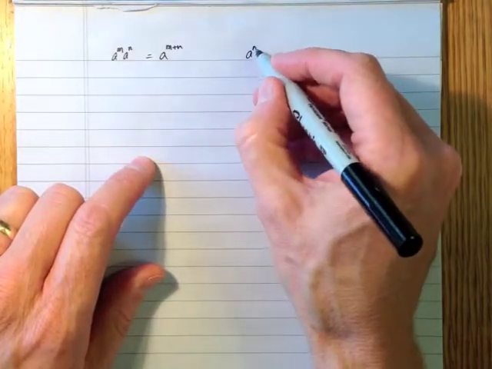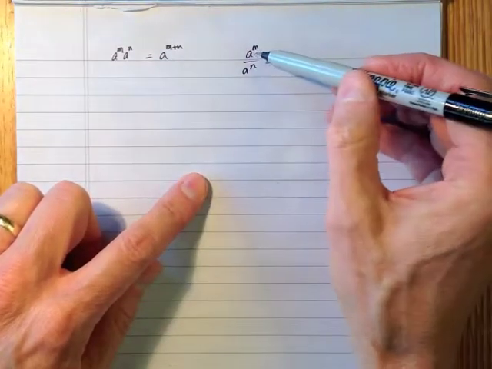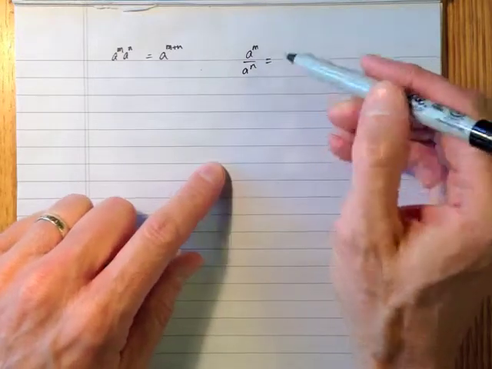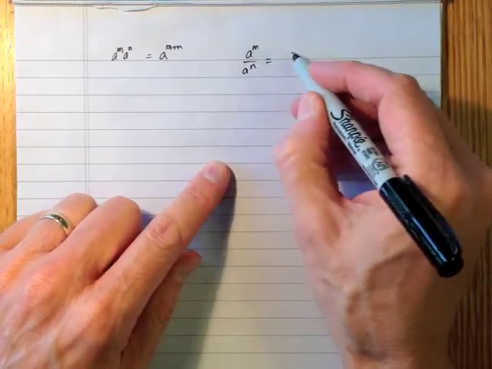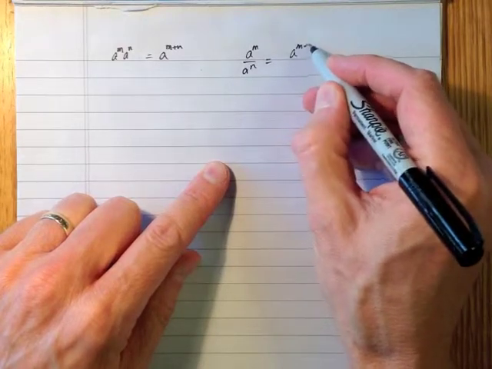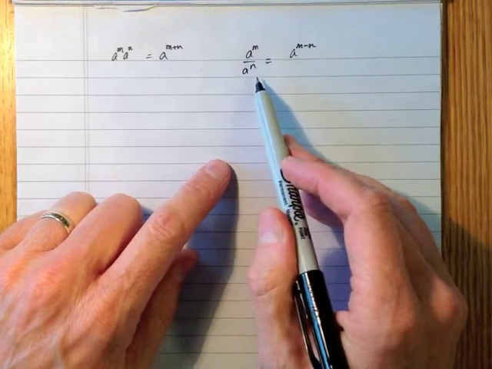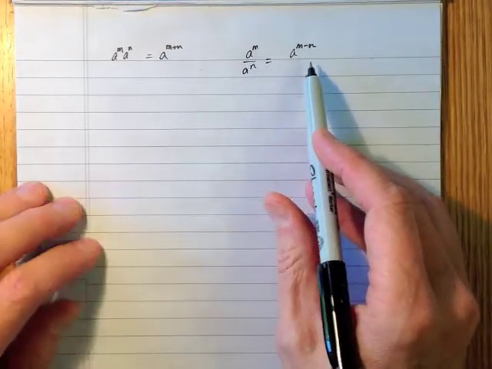And a to the m divided by a to the n, that's m copies of a on top and n copies of a on the bottom. Let's suppose m was bigger than n. You could cancel off some of those common factors, and you'd be left with some a's on top. That'd be a to the m minus n. In fact, that rule works whether m is bigger than n or vice versa. It's still true that a to the m over a to the n is a to the m minus n.